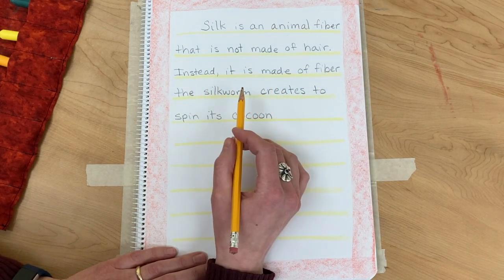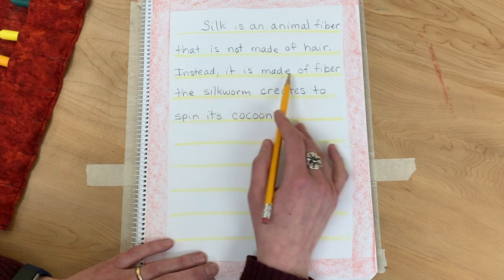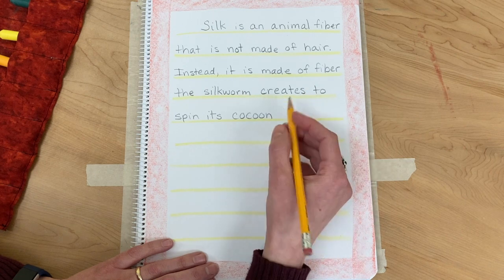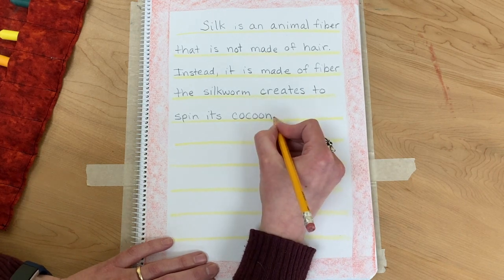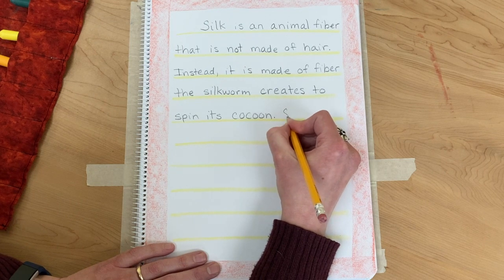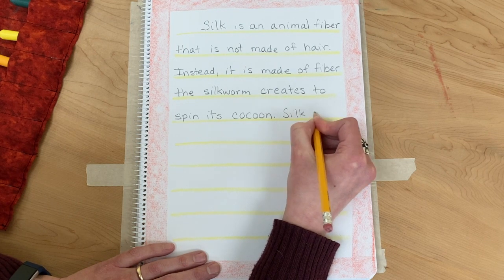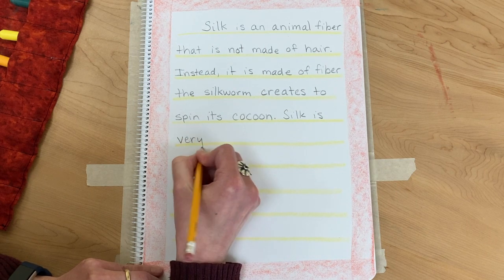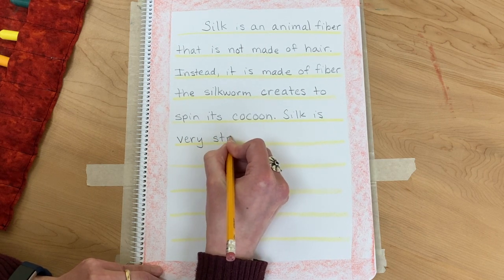All right, am I finished with this sentence yet? Instead, it is made of fiber the silkworm creates to spin its cocoon. I think that's done. That sentence is done. Silk is very strong.